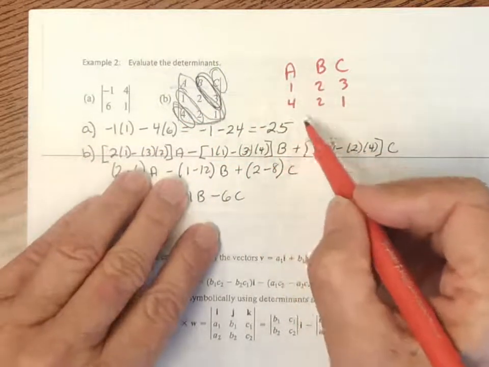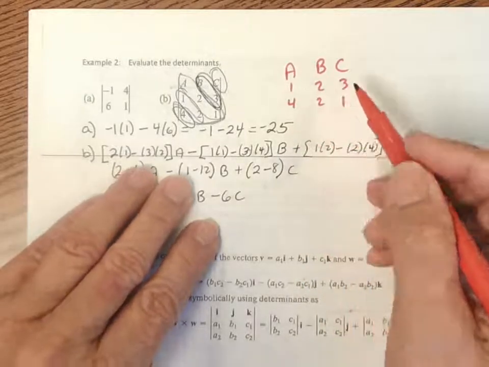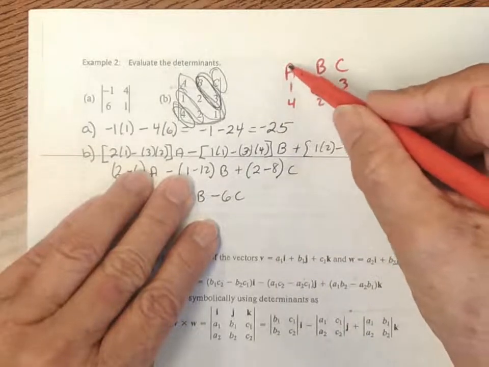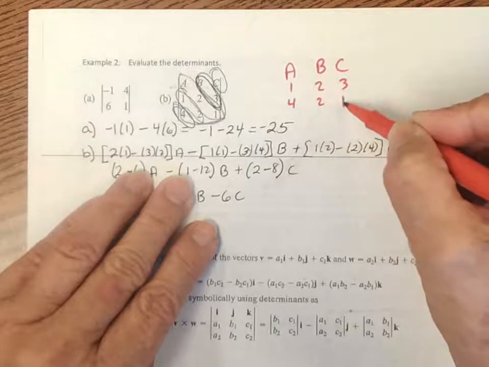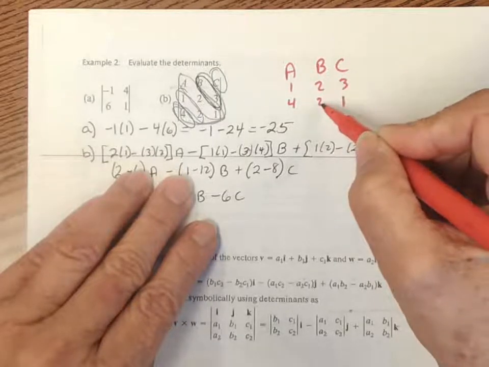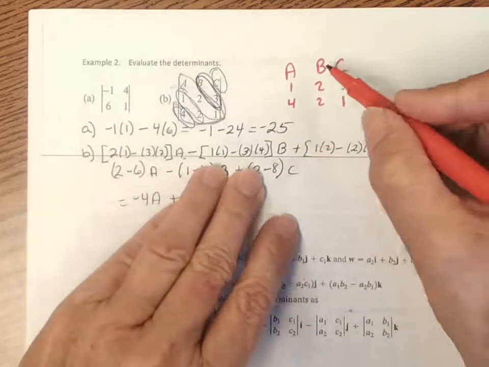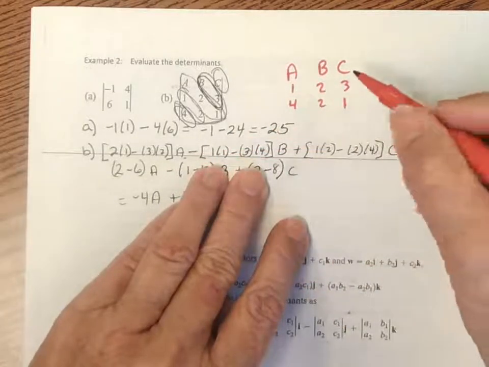If I want to find the determinant of this 3 by 3 matrix, if I'm looking for the first one, I'm going to have 2 times 1 minus 3 times 2, multiplied by A. To find the coefficient for the B term, I'm going to be subtracting.